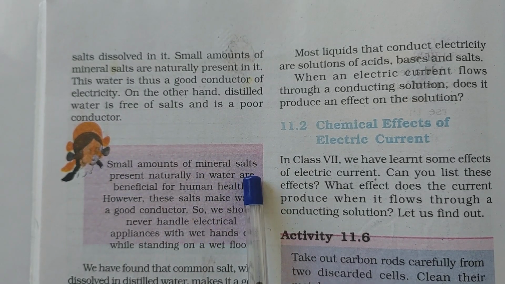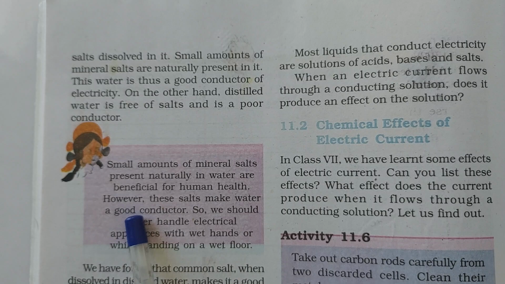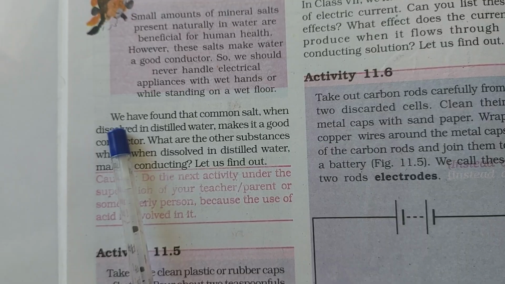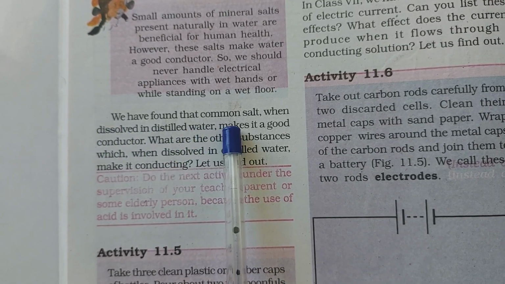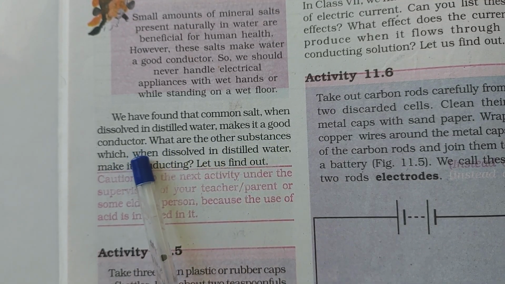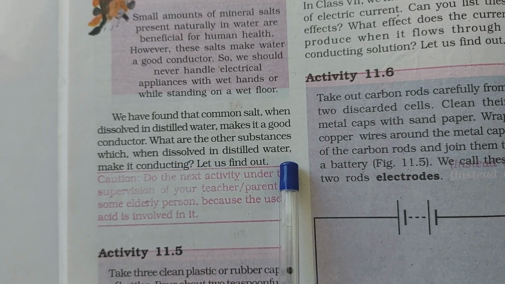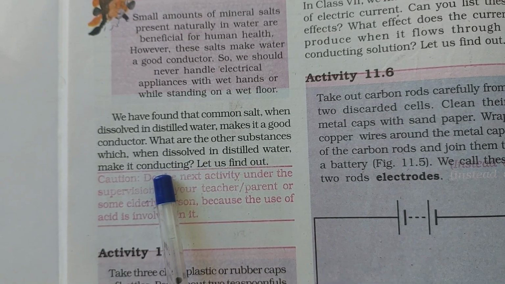Small amounts of mineral salts present naturally in water are beneficial for human health. However, these salts make water a good conductor. So we should never handle electrical appliances with wet hands or while standing on a wet floor. We have found that common salt when dissolved in distilled water makes it a good conductor. What are the other substances which when dissolved in distilled water make it conducting?